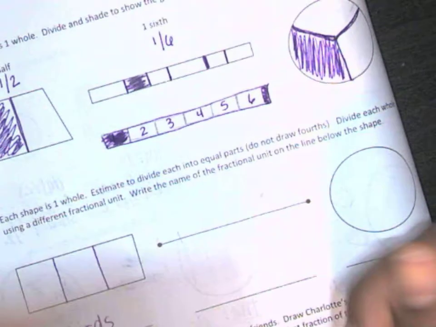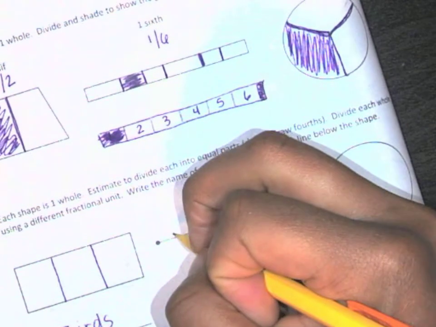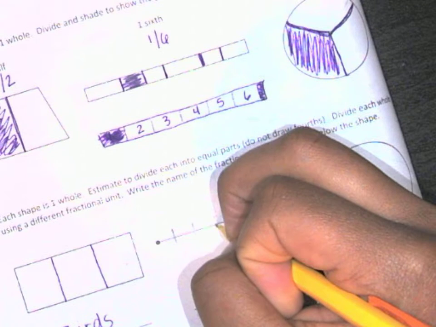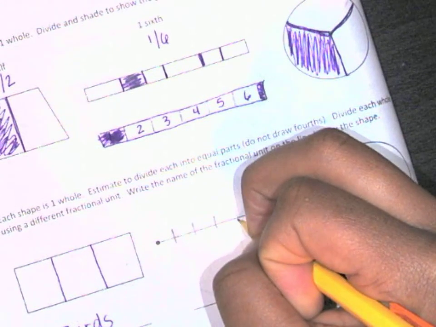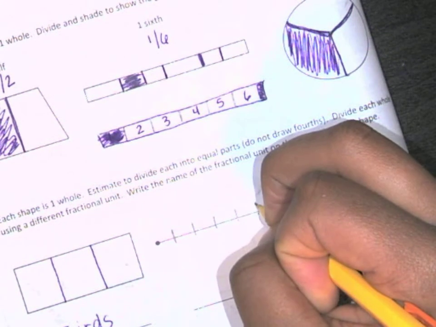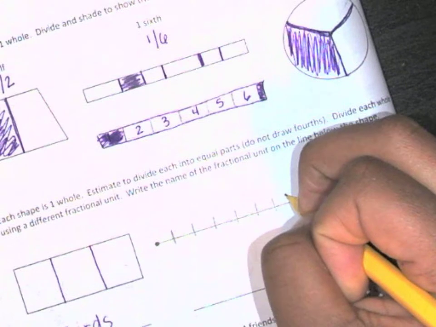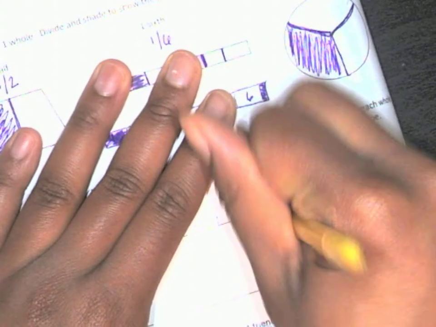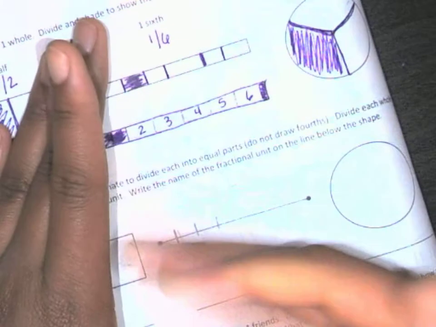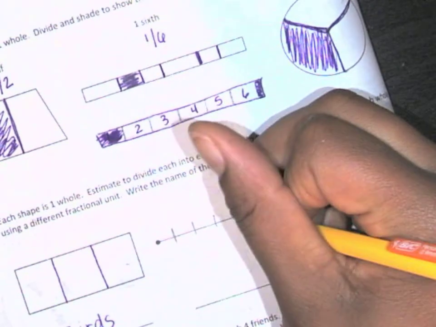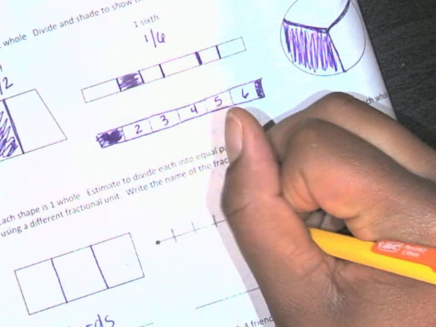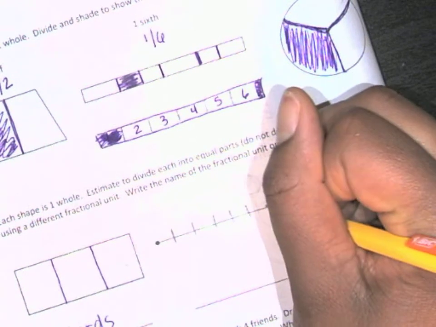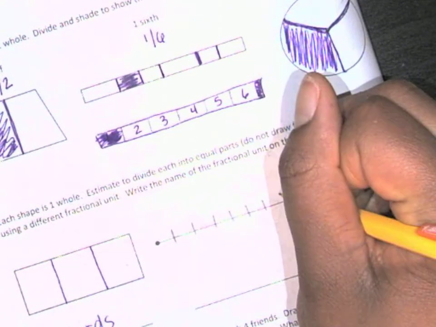Now I know I need to make my parts a little smaller. So 1, 2, 3, 4, 5, 6, 7. Those are not quite equal, and it's okay that you have to erase. That is perfectly fine. 1, 2, 3, 4, 5, 6, here we are, 7.